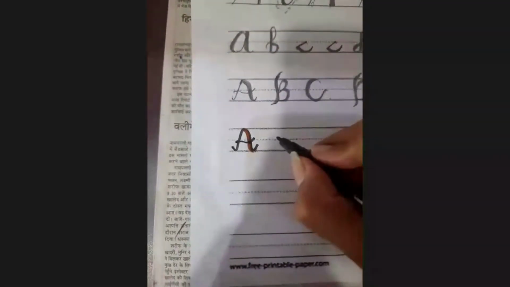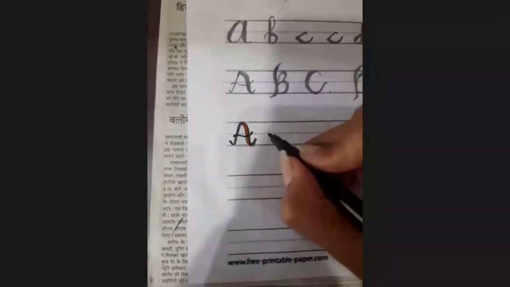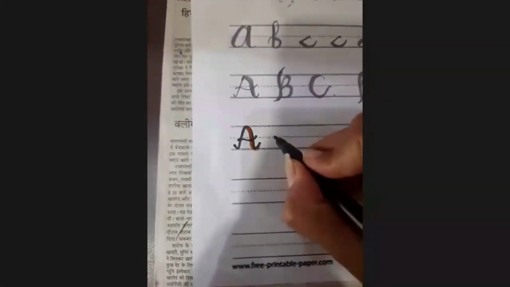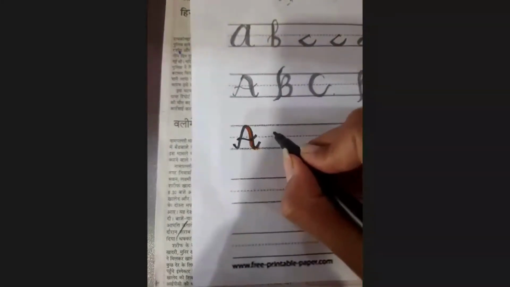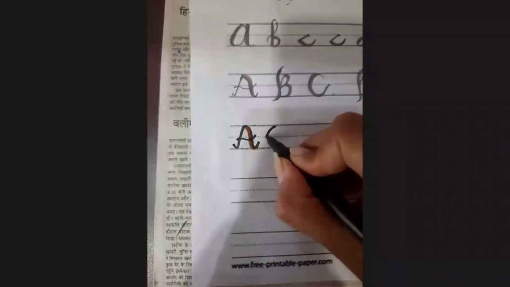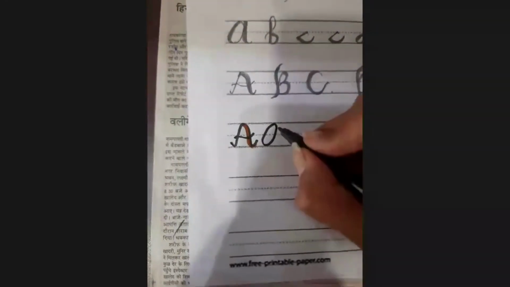A. Now let's go with this small a. I'm giving an oval shape. Those who are comfortable with sketch, you can do with sketch. Otherwise, you can do with a pencil.